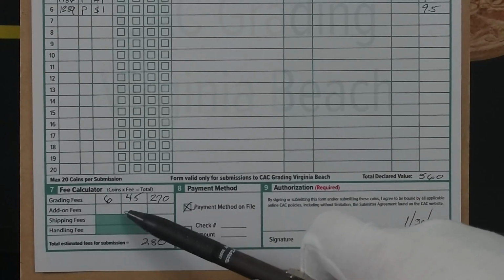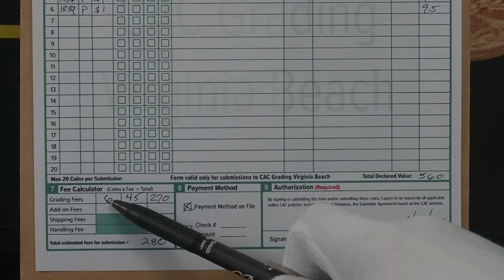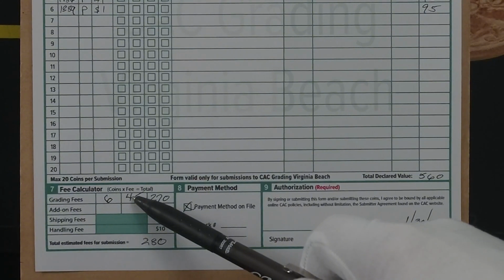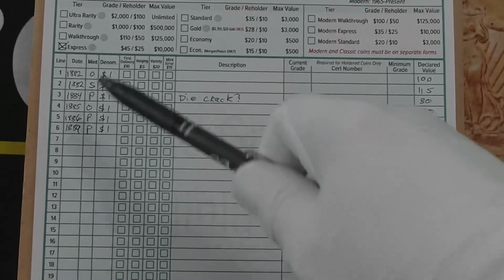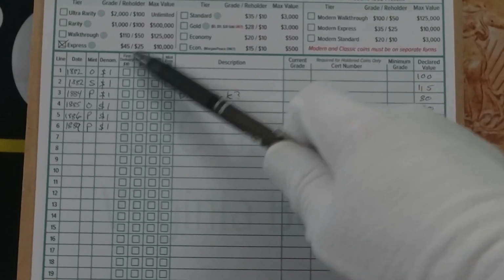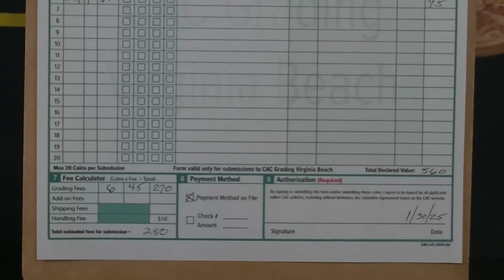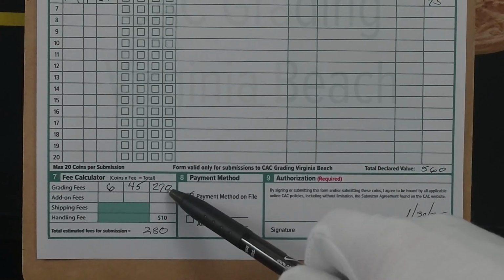Now, fee calculator, okay? The grading fees, basically the number of coins, which is 6, times the fee, which is the number, if you recall, that we did up here when we checked Express. That's $45 per coin. So that's what you're going to enter here. So 6 times 45 is $270.